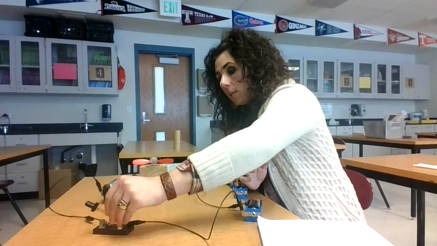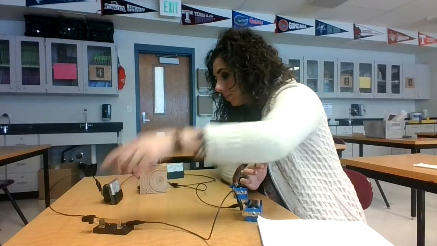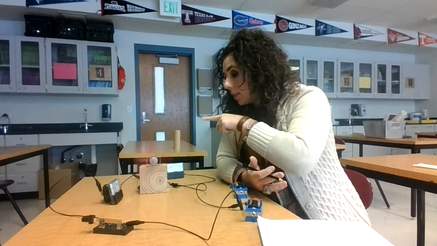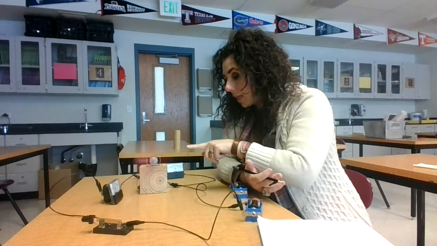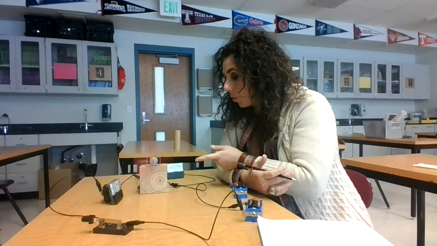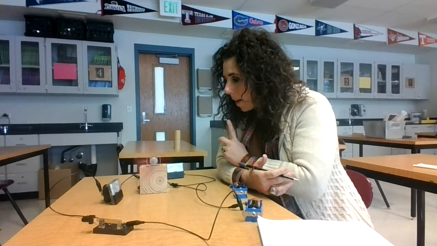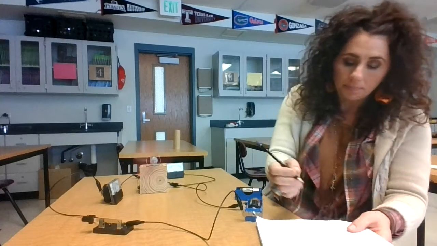So I will do that with one battery. And my fan starts moving, and I'm going to collect both quantitative and qualitative data. So my quantitative data is I'm going to read my meters and record what my milliamps say and what my voltage says. And I'm also going to collect qualitative data about the fan speed. So I'm going to write down that I feel like this is a medium fan speed.